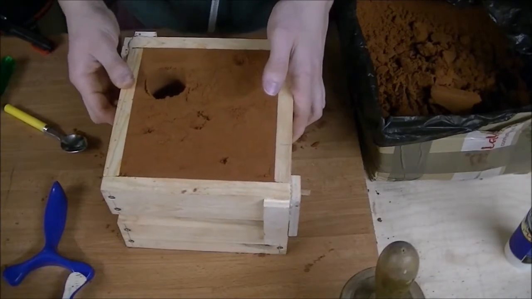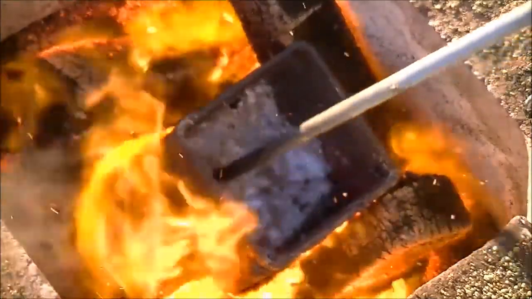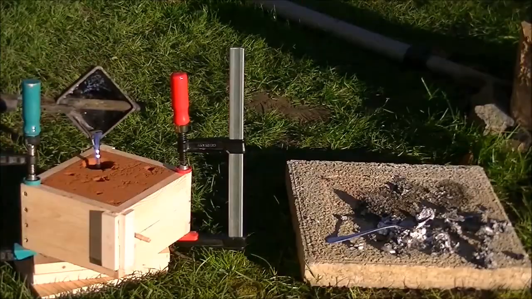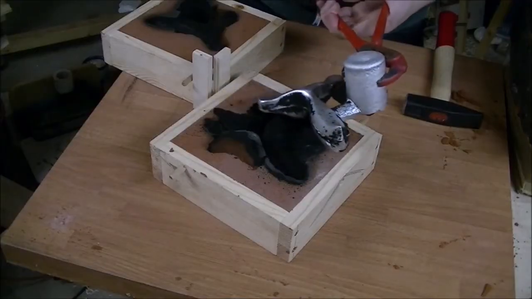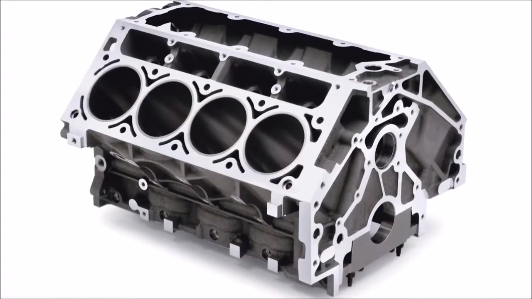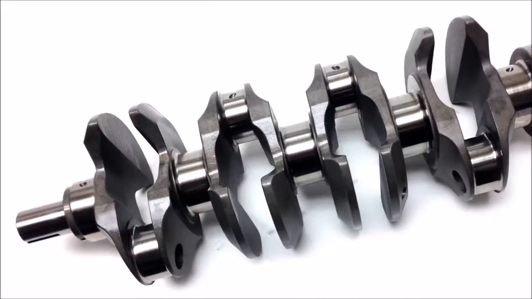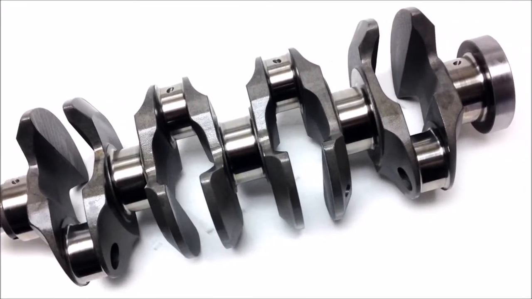A gating system may include a riser, a cavity connected to the gating system feeding the casting when it is shrinking. Sand casting has been used to produce engine blocks, crankshafts, tubes, and more.